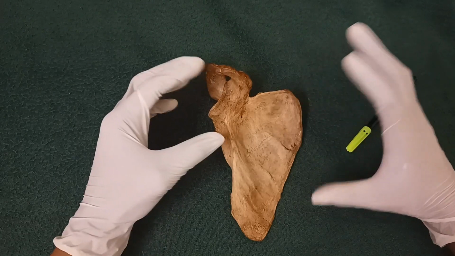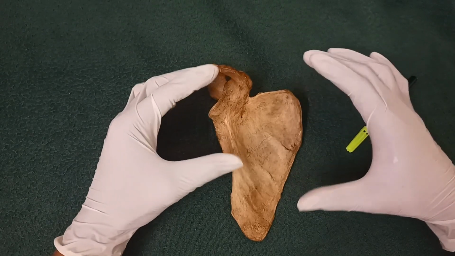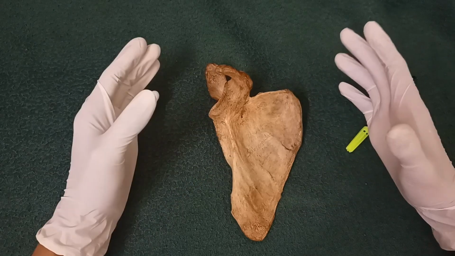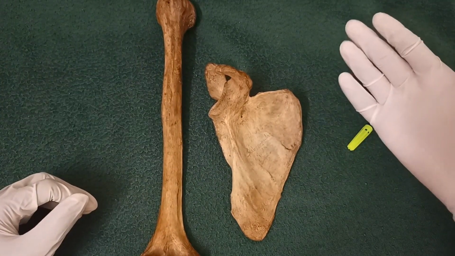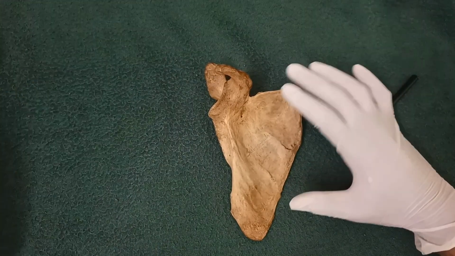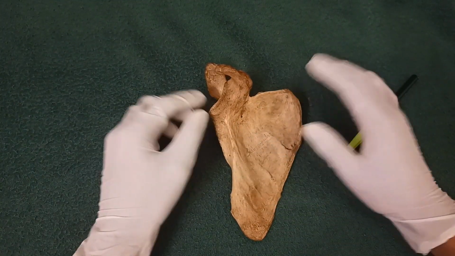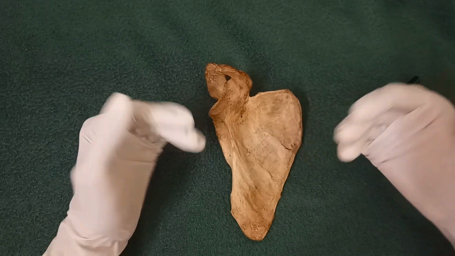Now, talking about the introduction part, the scapula is a flat bone. Unlike the other bones of the upper limb, like the humerus, radius, ulna, which are long bones, scapula is a flat bone. And what is its shape? Scapula is triangular in shape.